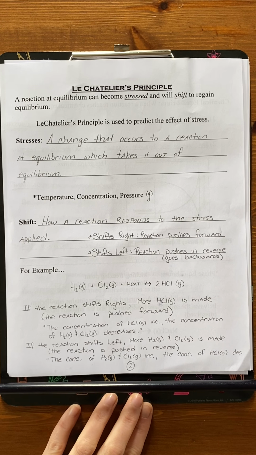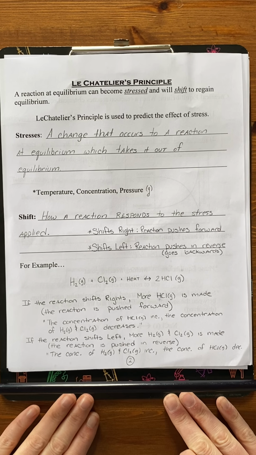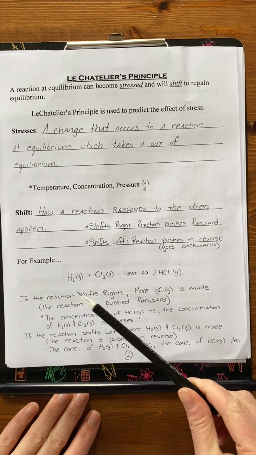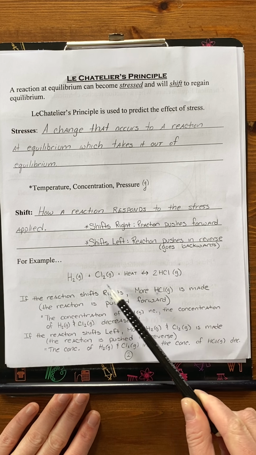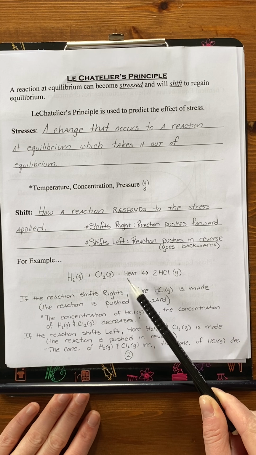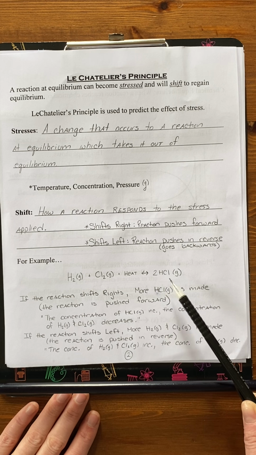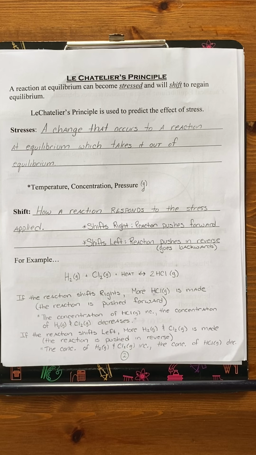So for example, at the bottom here, I have just an example. This particular reaction has hydrogen gas and chlorine gas, plus some heat. So this is endothermic, because the heat is on the reactant side. And we are making HCl gas.